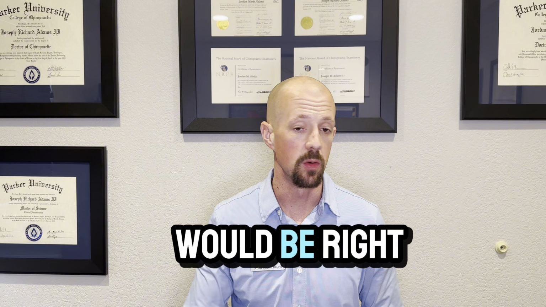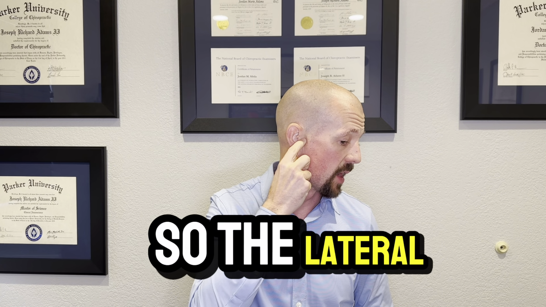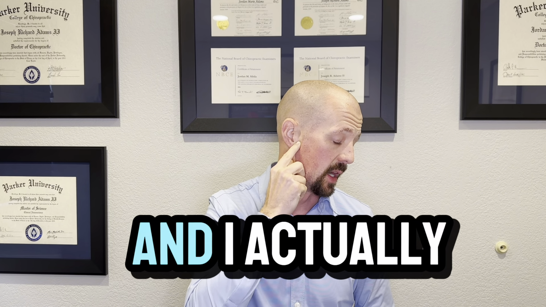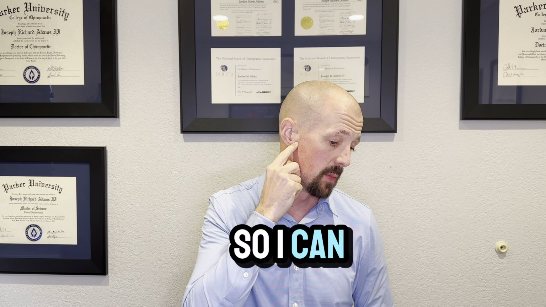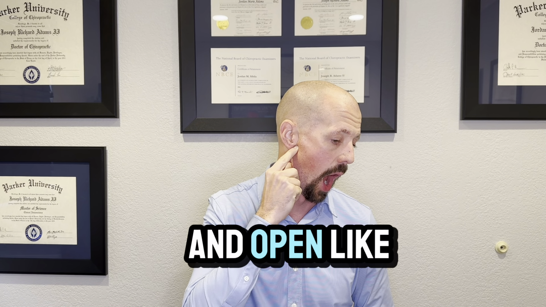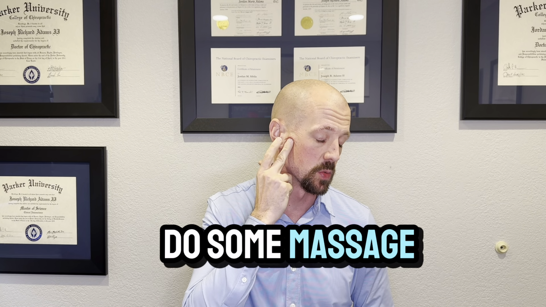The next one would be right at the TMJ joint right here. So the lateral pterygoid connects right here. And I actually have a little bit of tenderness right there. So I can pin that muscle and open like that. I can also do some massage work.